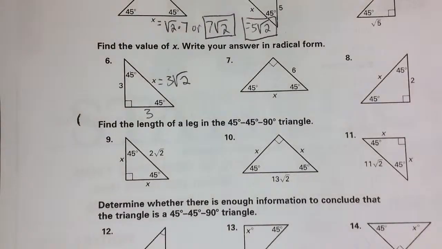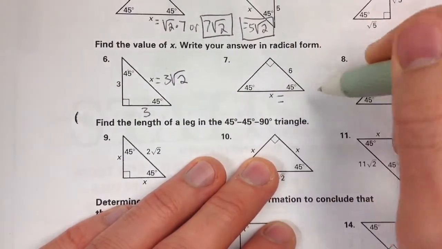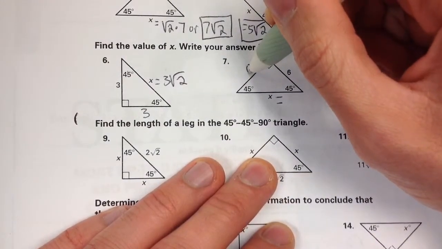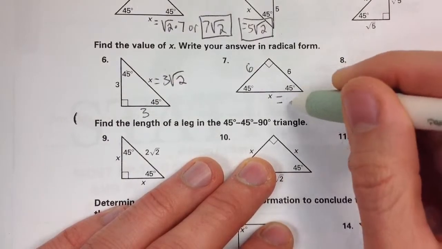Let's start with Celine this time. Number 7. Can you tell me what x will be? Well, this side is 6 because it's the other congruent leg. Exactly. This is going to be root 2 times one of the congruent legs.